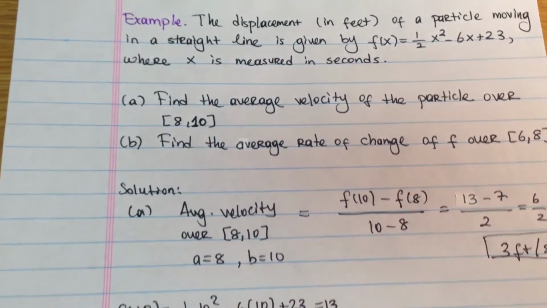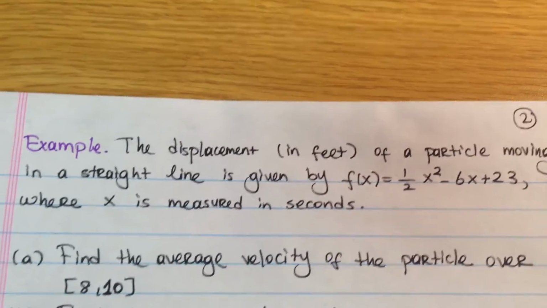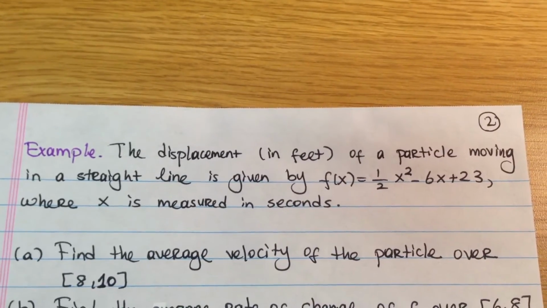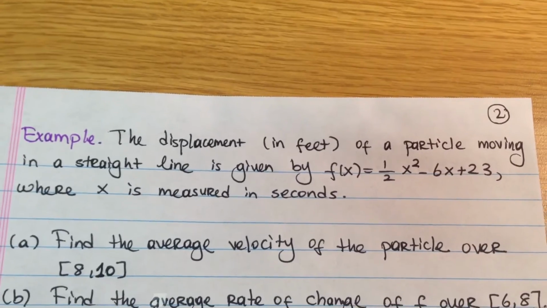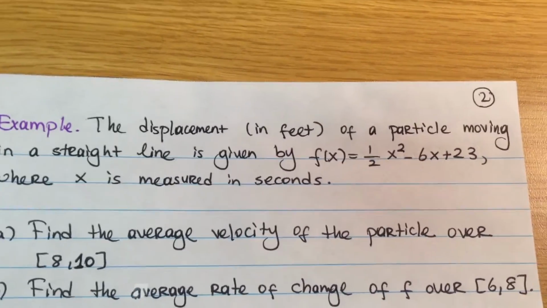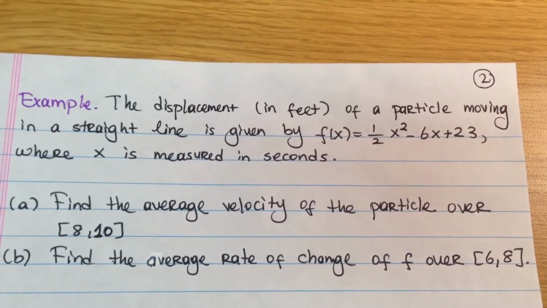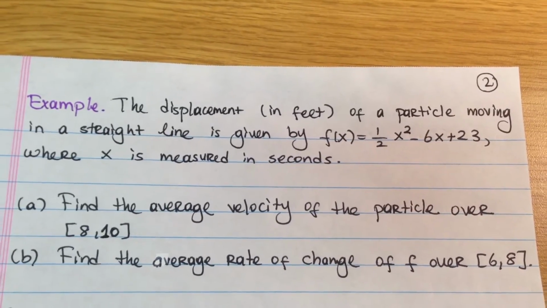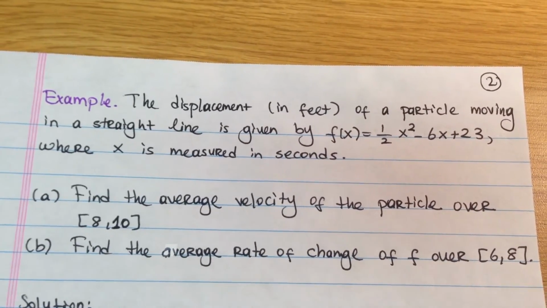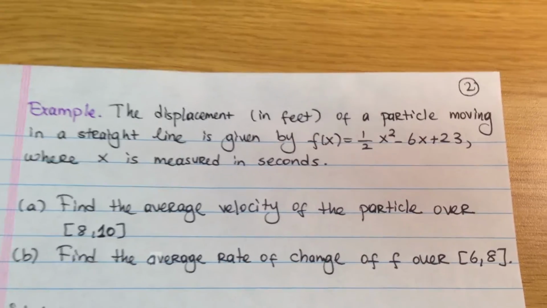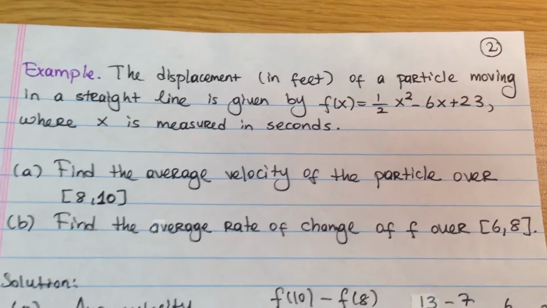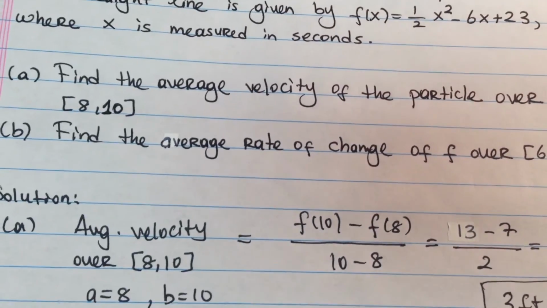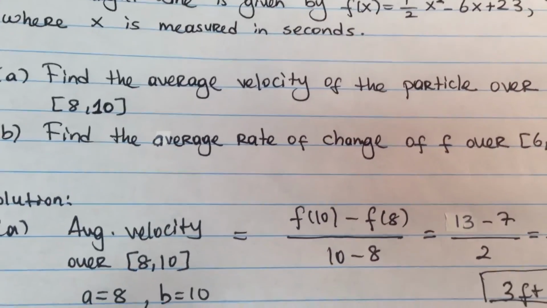Okay, let's see our first example. We are going to compute the displacement of a particle moving in a straight line given by f of x equals 1/2 x squared minus 6x plus 23, where x is measured in seconds. I'm going to first find the average velocity of the particle over 8, 10 in that interval. 8 to 10, and then secondly we will find the average rate of change of f over 6 to 8. So first thing first, average velocity over 8 to 10 over that interval. So a is 8, b is 10.